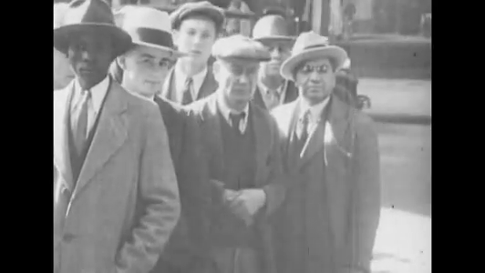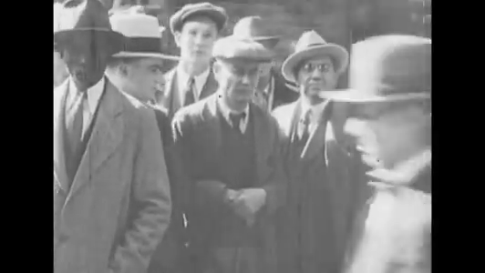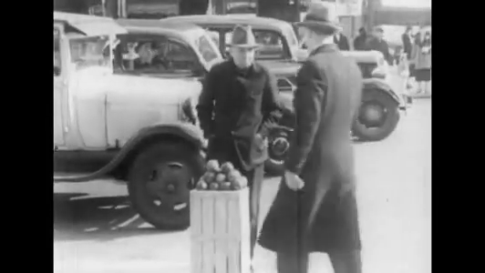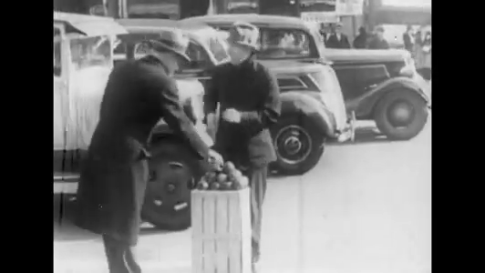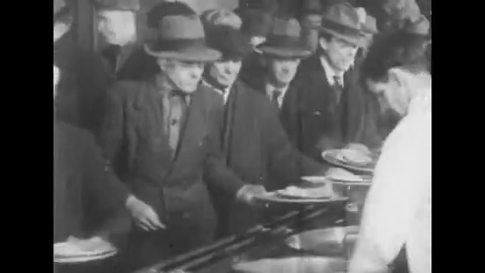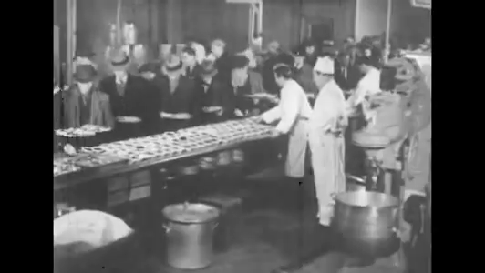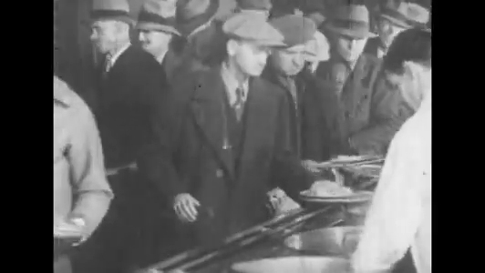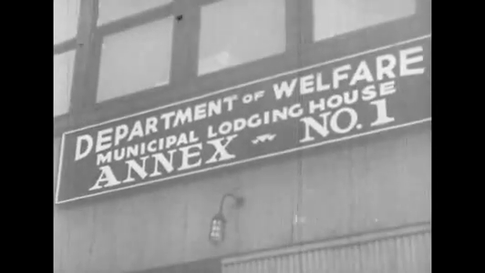One man used to be a prosperous businessman. That man once had his own store. This is a government soup kitchen giving free meals to these men who were once skilled workers in a factory, using their trained hands to produce. These people had come to depend on government relief.